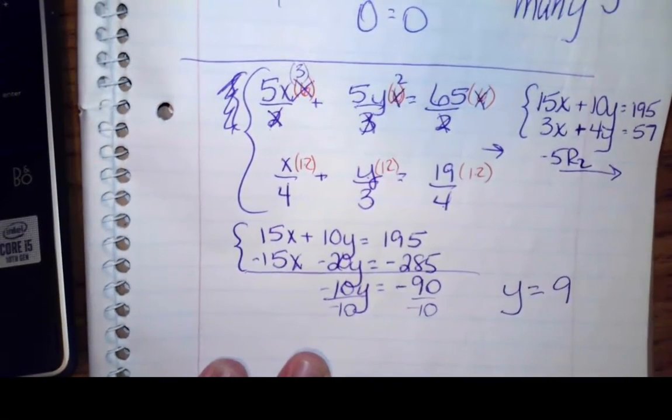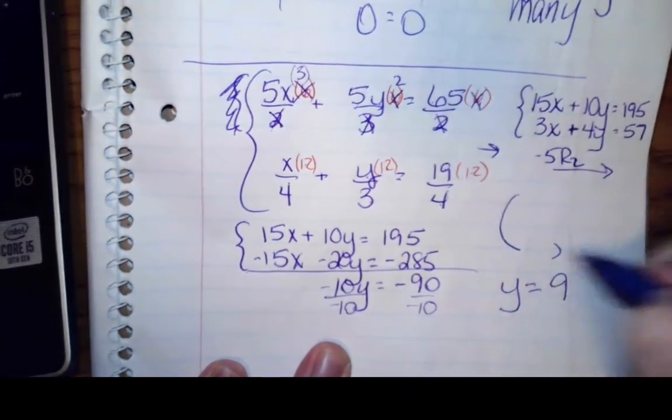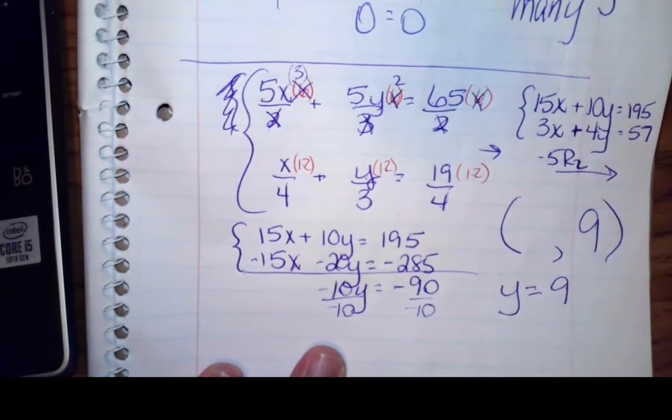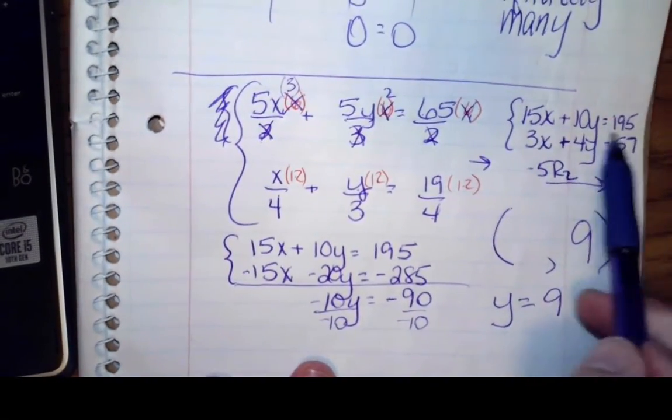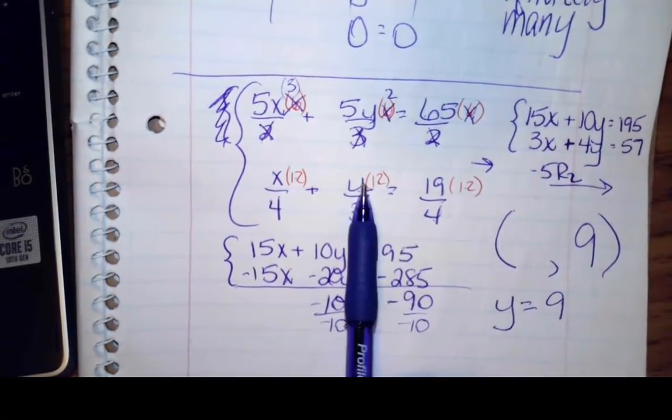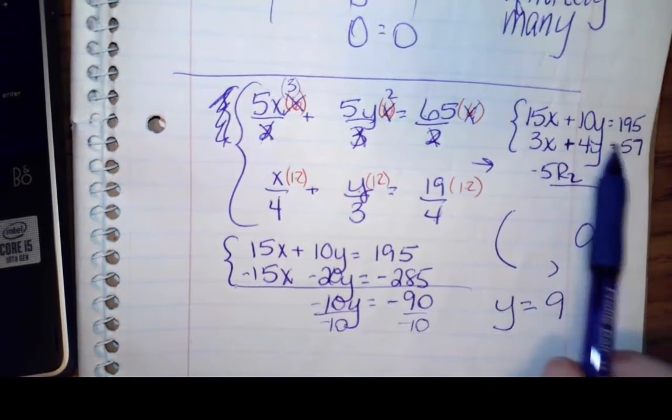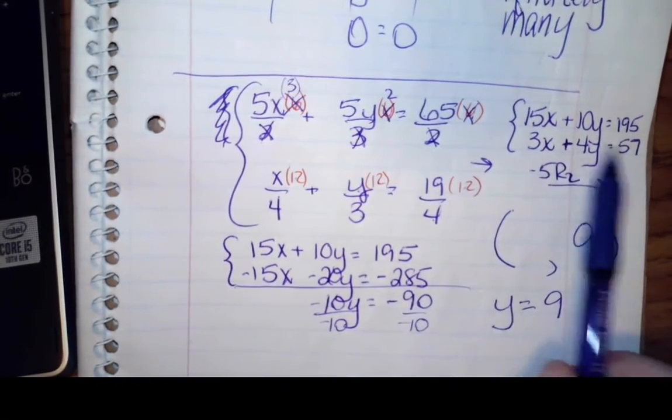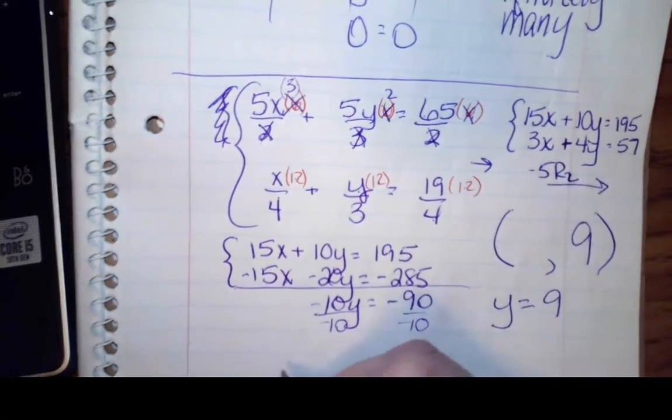So now I can find out what x is. I know that my answer is a coordinate. I know the y coordinate is 9. Now go back up to either one. I just don't want to deal with fraction world. This bottom row looks a whole lot easier, so I'm going to shove a 9 into that bottom row.